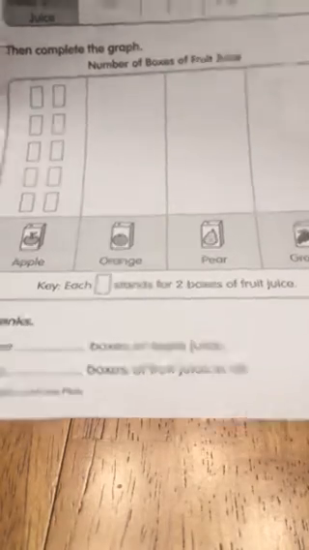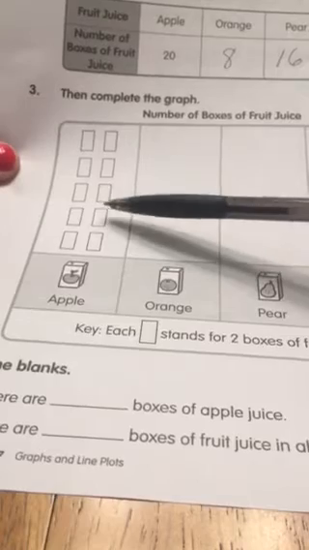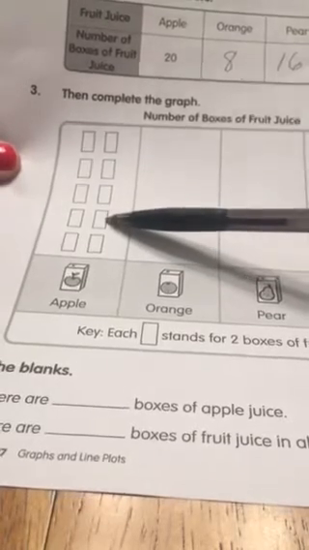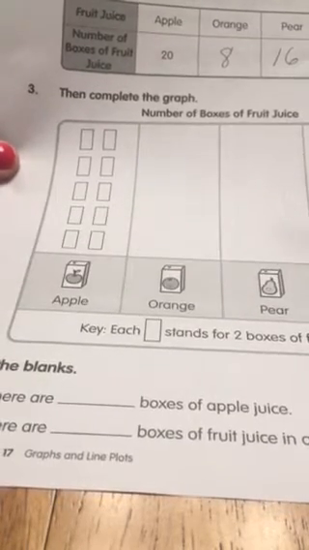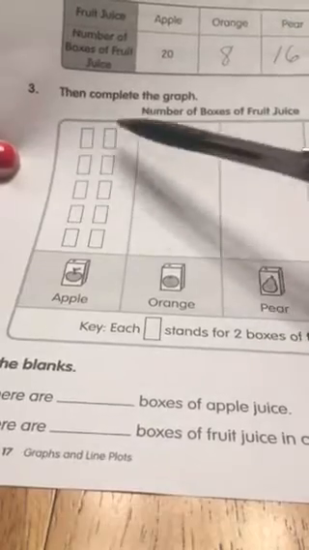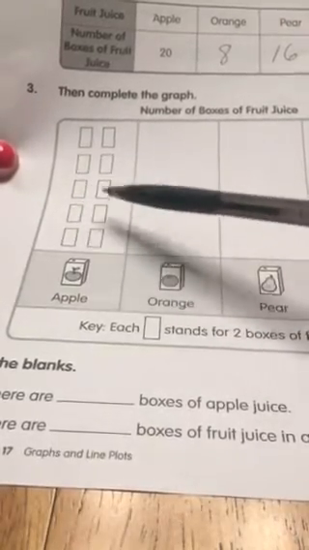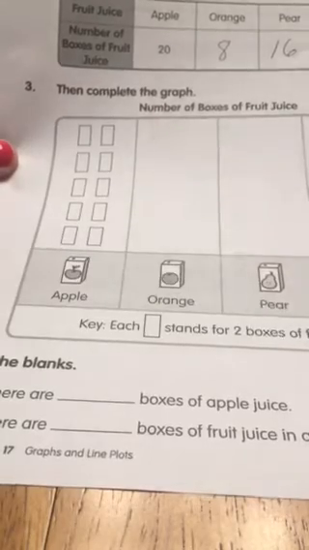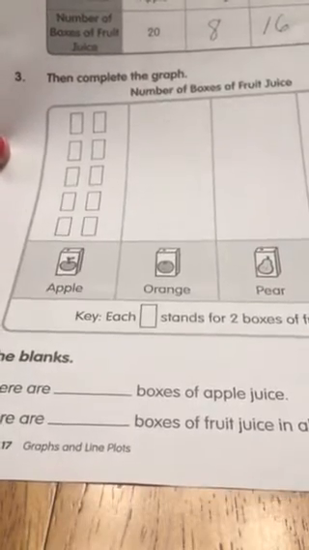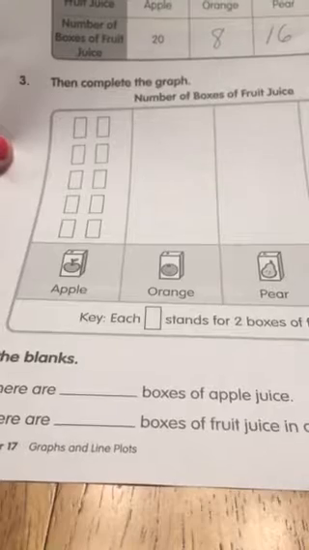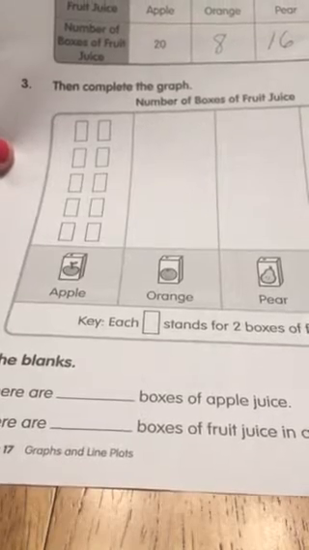That's important because you'll notice there are not 20 rectangles for apple juice, there are 10, because if we're counting by twos, 2, 4, 6, 8, 10, 12, 14, 16, 18, 20. We come up with 20, but again, each rectangle represents 2 boxes.